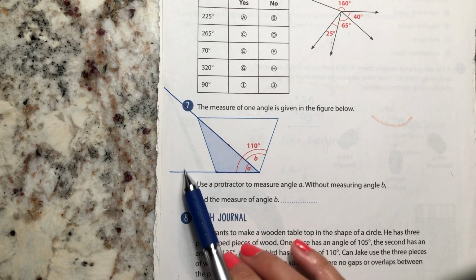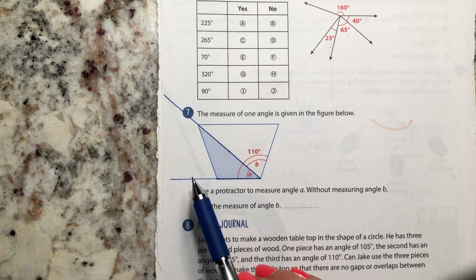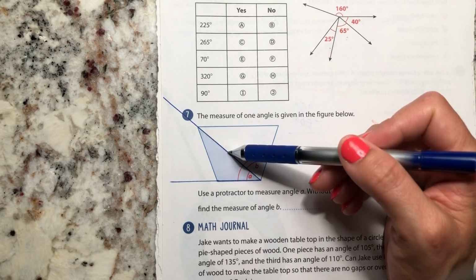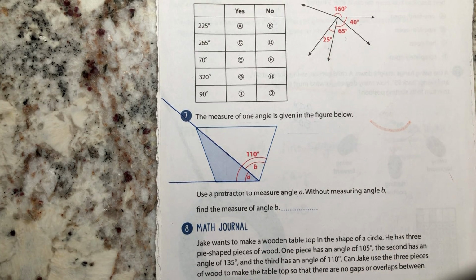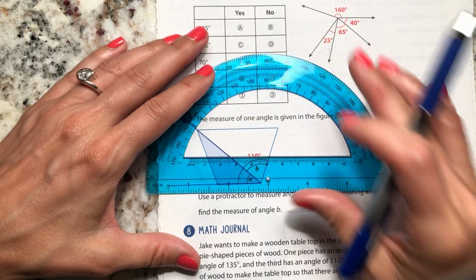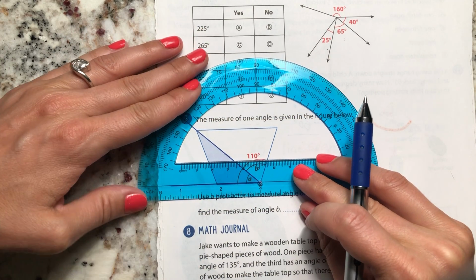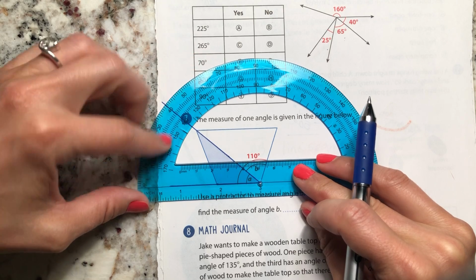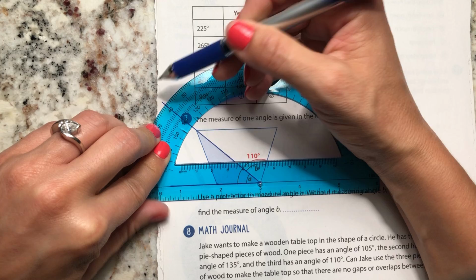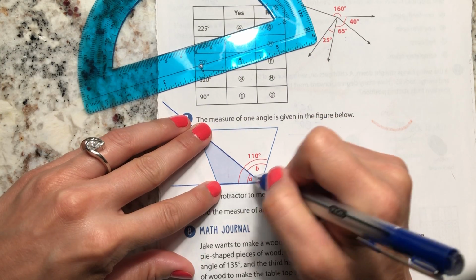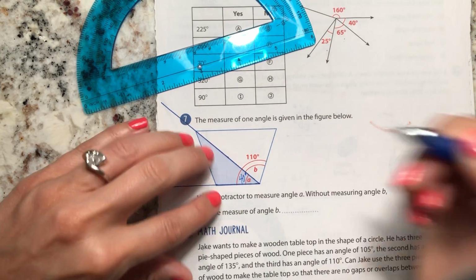So I can tell it opens to the left, so I'm going to have to use the outside numbers on my protractor. I can also tell that this is an acute angle. It is smaller than 90 degrees. So that's how I'll know whether or not I'm getting close on my measurement. So I'm using the protractor to measure angle A, and I see that that line goes straight through the 40 degrees. So now I know the measure of angle A is 40 degrees.